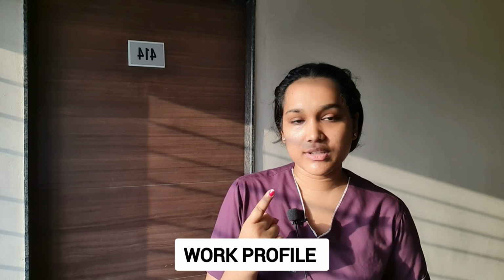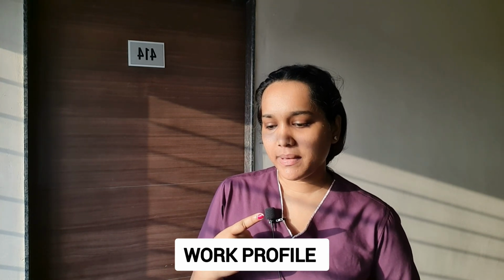Work profile, it would look like this. You can be a clinical research coordinator, assisting in the planning, implementation and management of clinical trials; a pharmacovigilance associate, monitoring and reporting adverse drug reactions; clinical data management, collecting, cleaning, analyzing clinical trial data; a regulatory affairs specialist, ensuring compliance with the regulatory requirements for the clinical trials. And the fifth one is medical writer, preparing scientific documents such as protocols, study reports and regulatory submissions, etc.